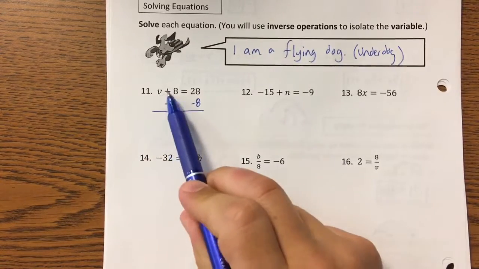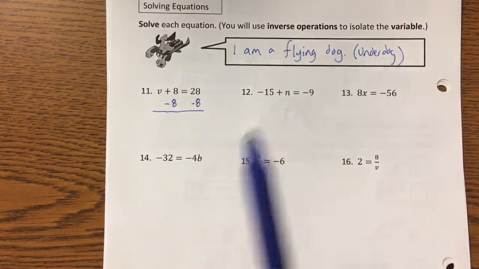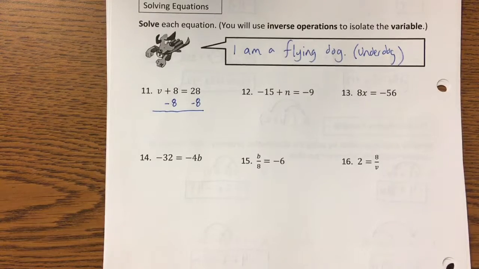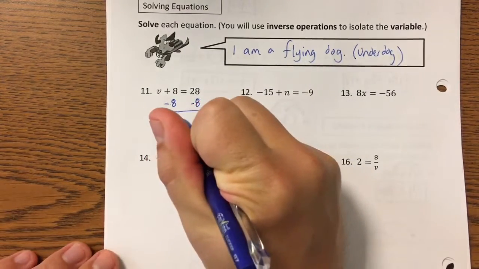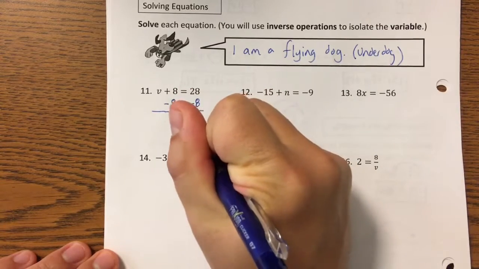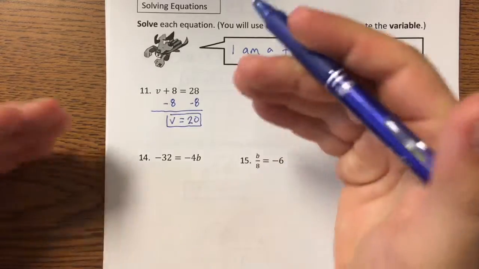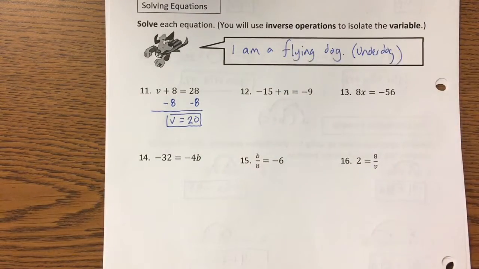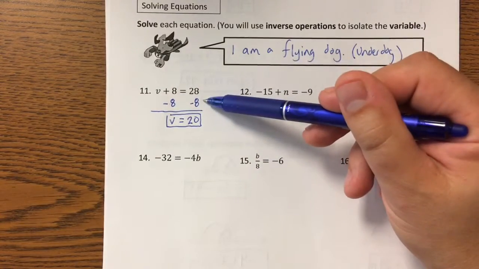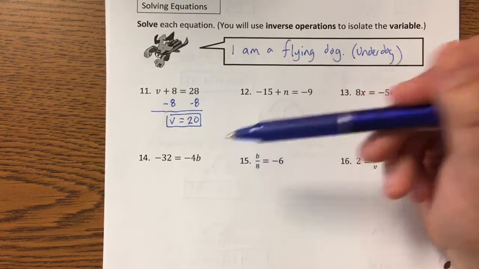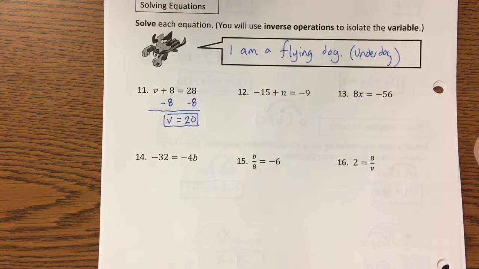So if I have v plus 8 minus 8, these 8s will add to 0, right? Some might say they cancel out. And you get v equals 28 minus 8 is 20. And so there's your solution. So you see, as far as the structure, you write the step that you're doing to both sides, and then you write your answer. And that's it. So for any one-step problem, you should really just be writing 2 lines of text. The step and the solution.